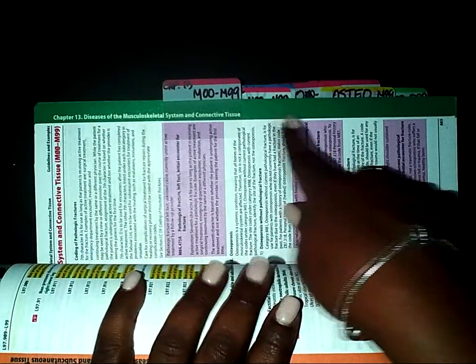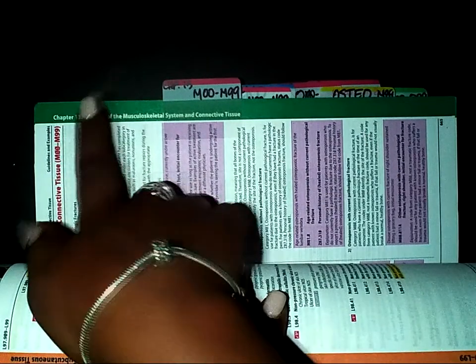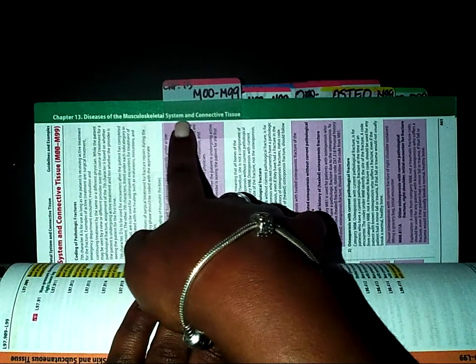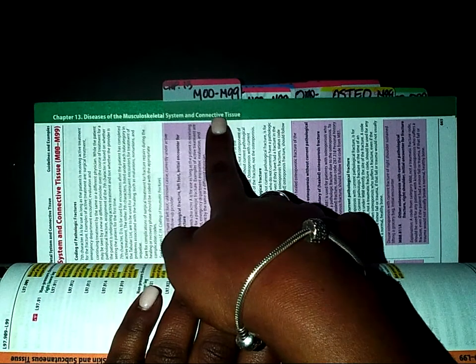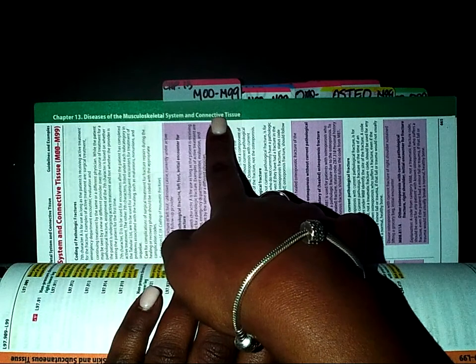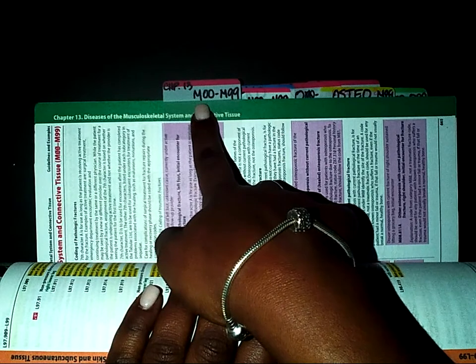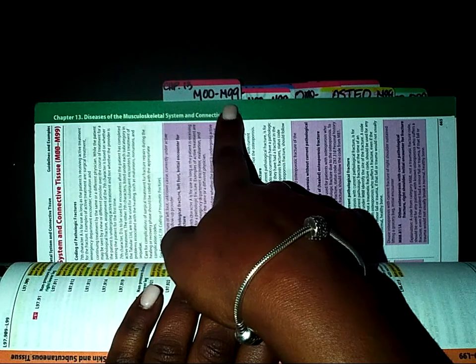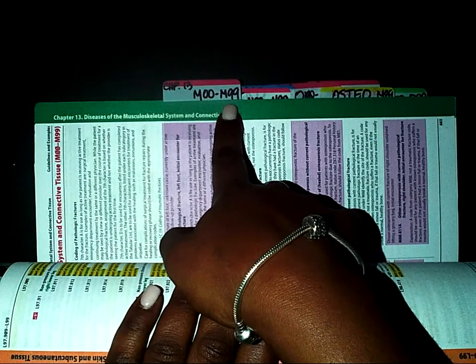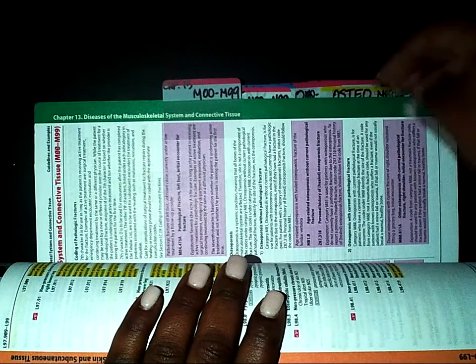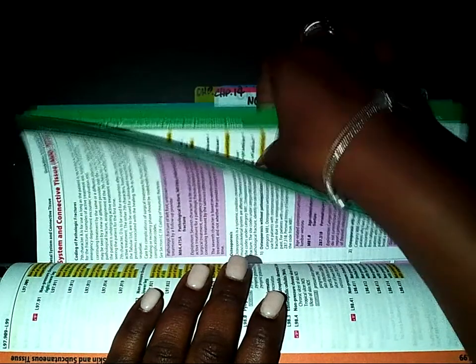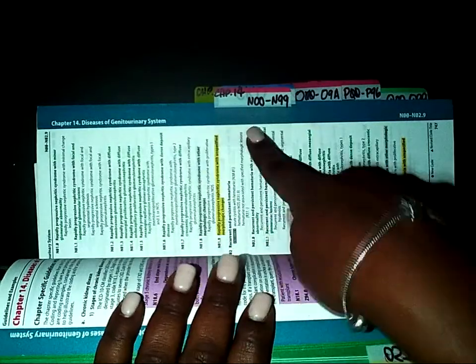Chapter 13 is going to be next, and it's in green. Diseases of the musculoskeletal system and connective tissue. This is going to begin on page 665, M00 through M99. Chapter 14 is in blue.